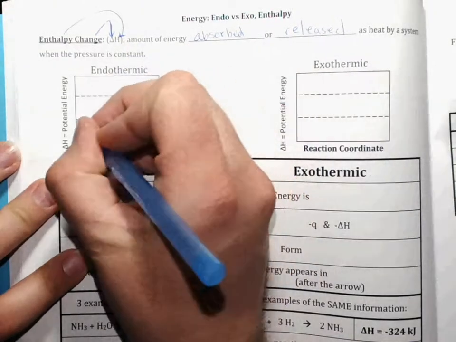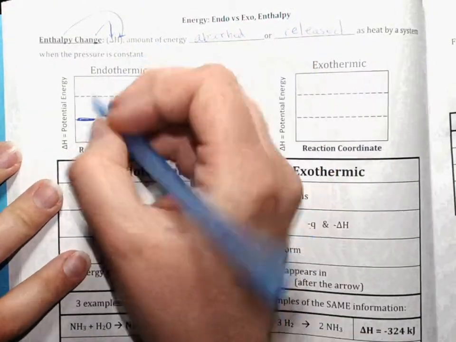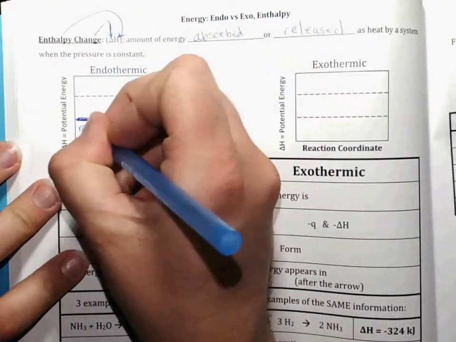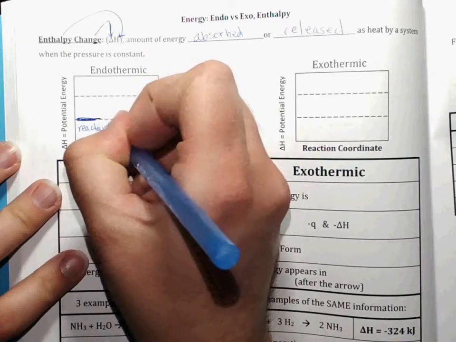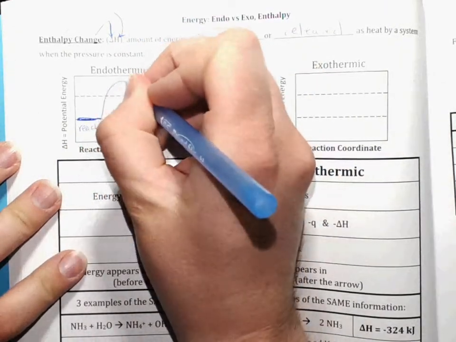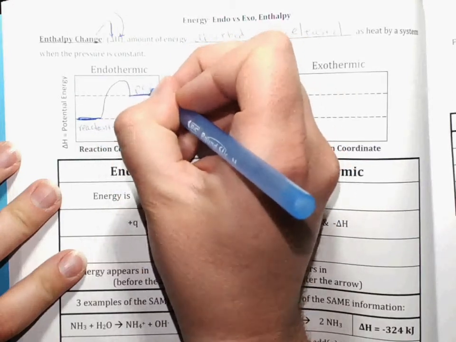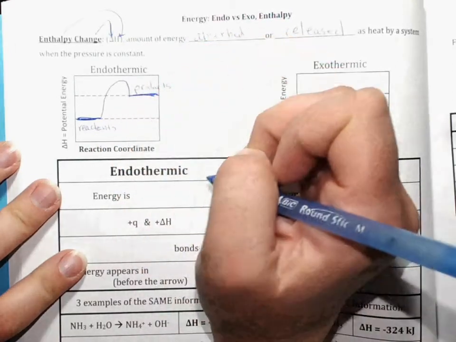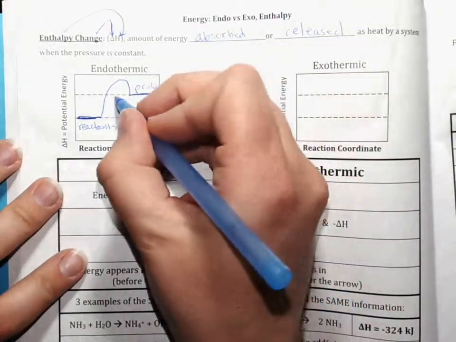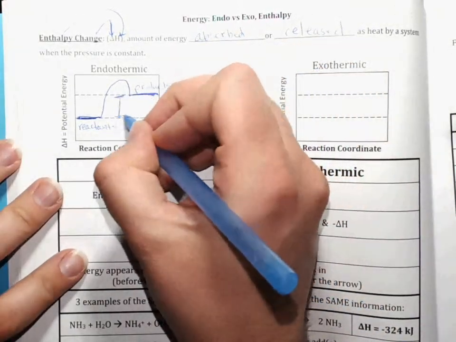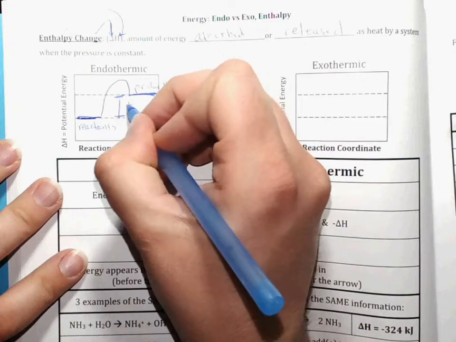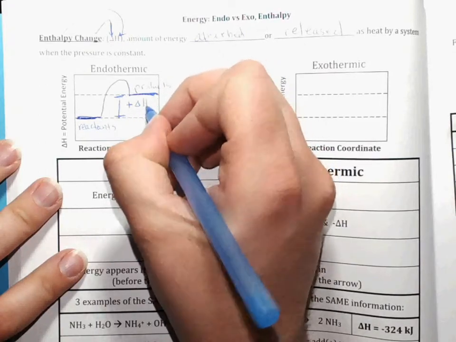For instance, in an endothermic system, you can start with your reactants at a certain amount of energy. They gain energy to become products. So overall, the products have more energy than the reactants. And this difference in energy is your enthalpy, delta H.